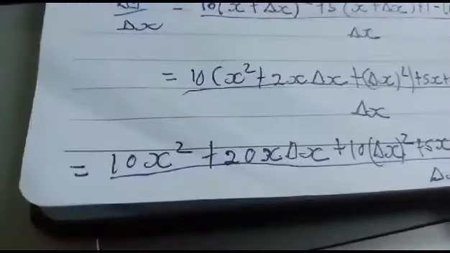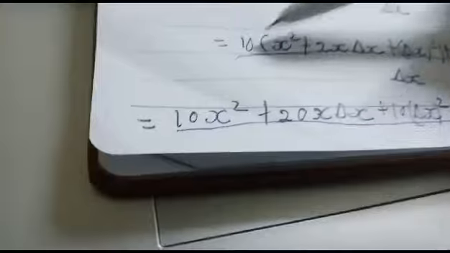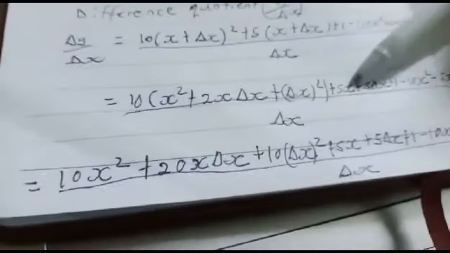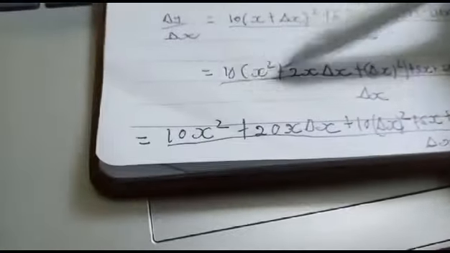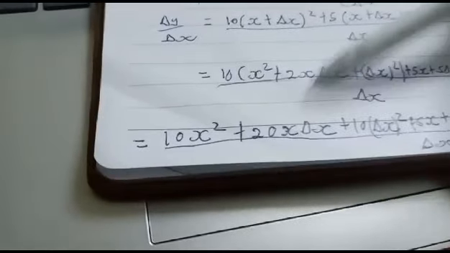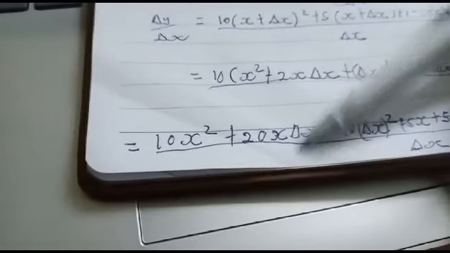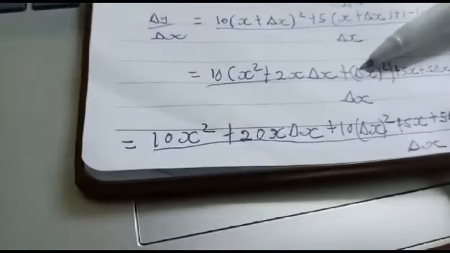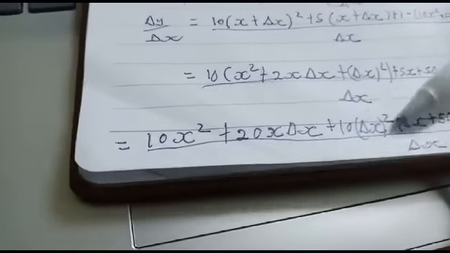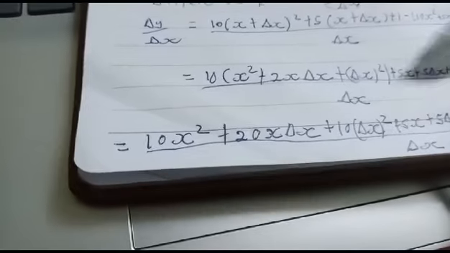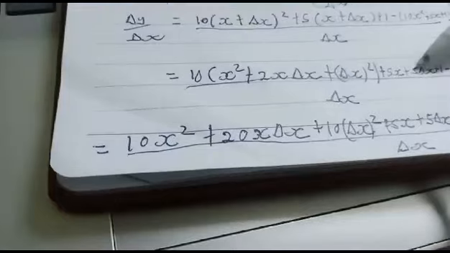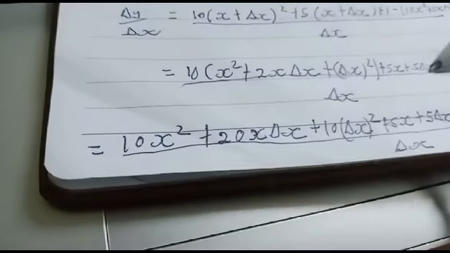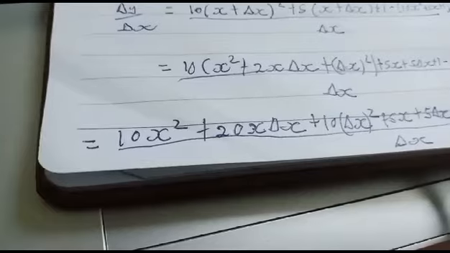From that, when you open the bracket, this 10 multiplies through inside until where the bracket ends, and so we have 10x squared plus 10 times this 2 becomes 20x, this change in x, 10 times this change, we have 10, so change in x squared, plus 5x the way it is, then 5 small change in x plus 1 minus all this.